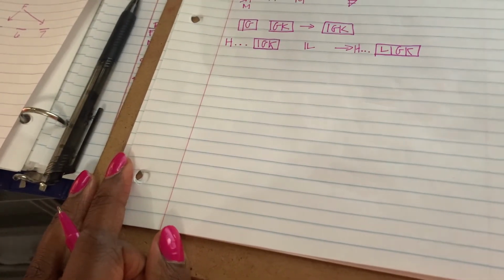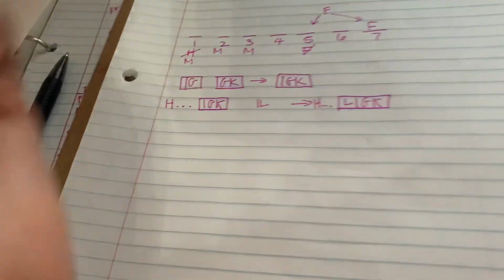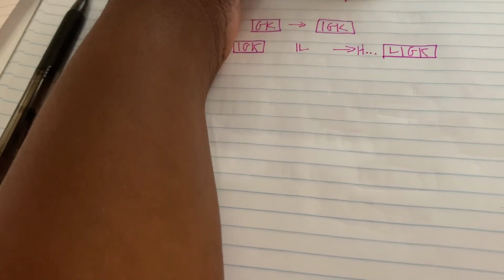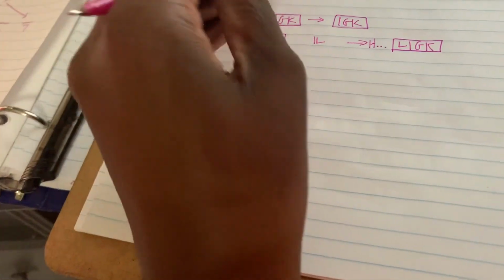And so if we have designated F as 7, that means that L-I-G-K could fall anywhere in between these. Or H. H can be, no. H has to be somewhere before L-I-G-K.